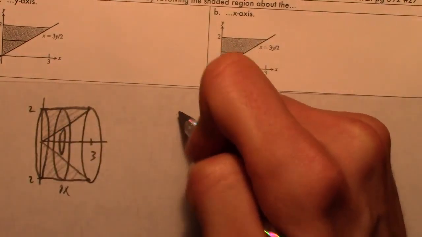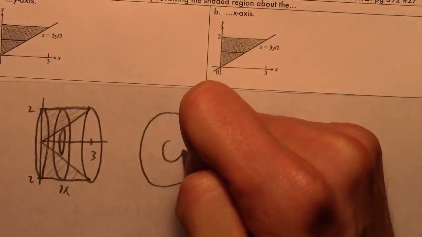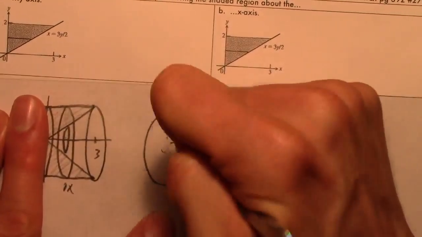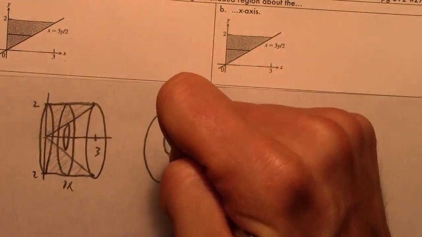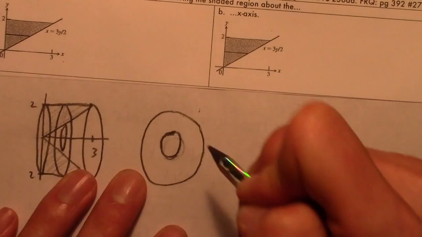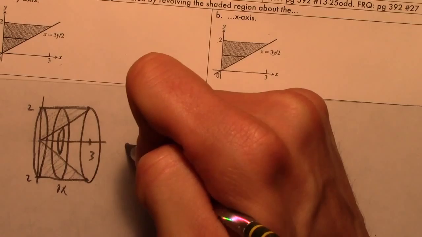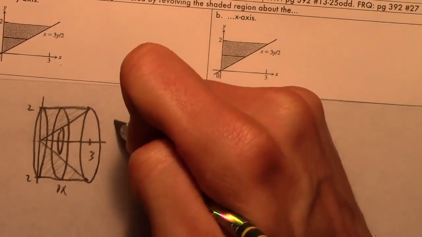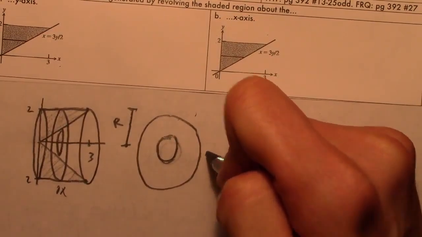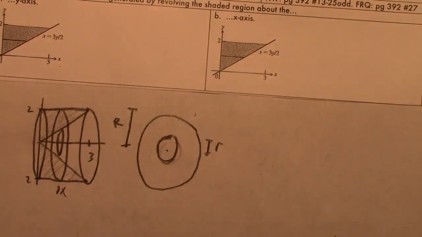So I'm going to pull one of those slices out. That center needs to be a little bit higher. So we have a big circle, and that big circle has a radius of big R. And then there's a little circle, and that circle has a radius of little r.